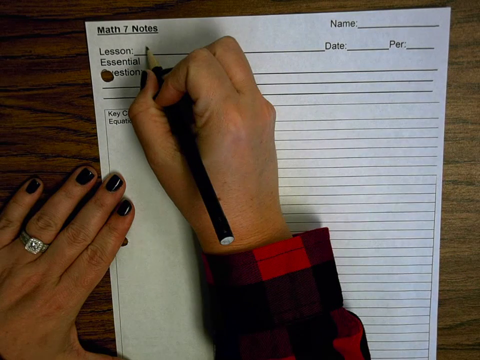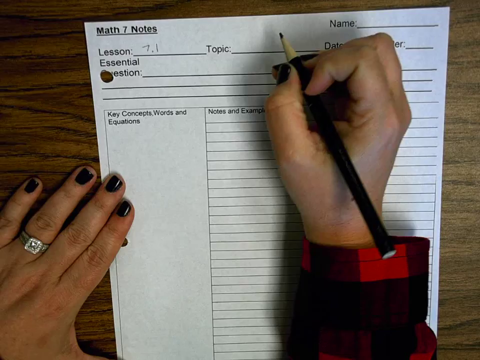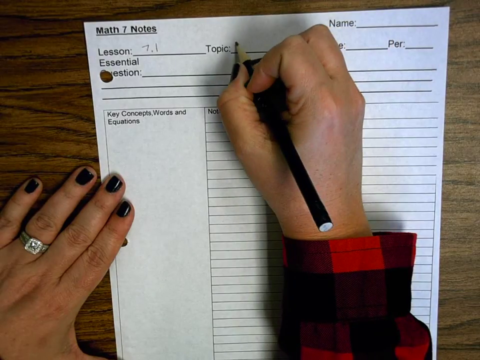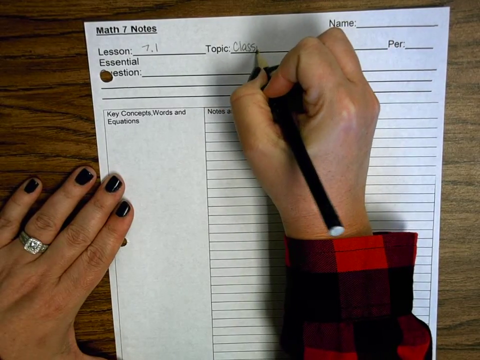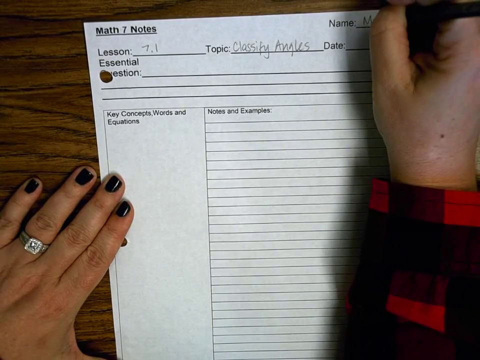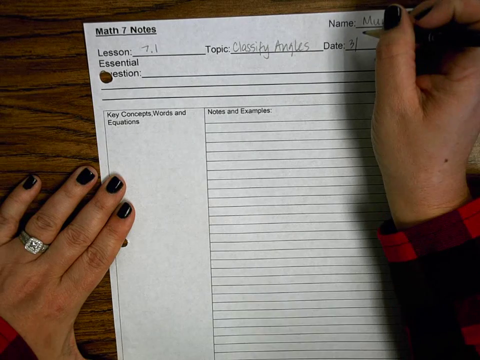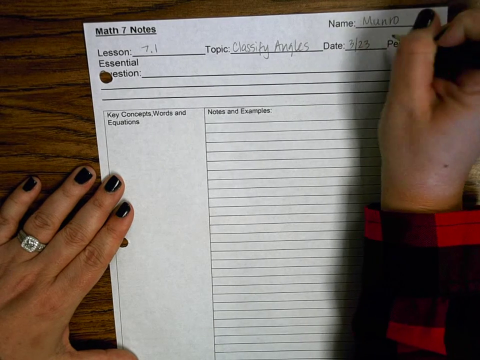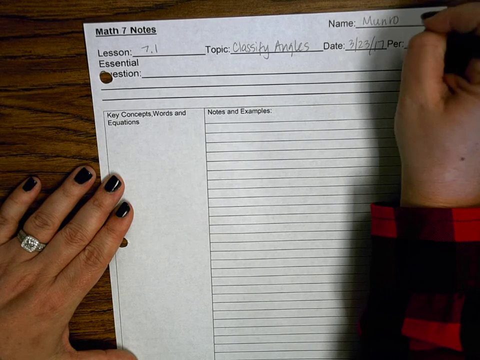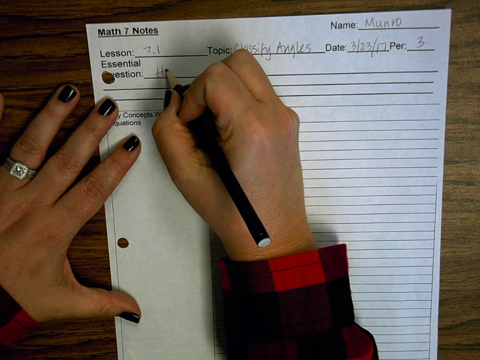Okay, our lesson is actually 7.1 now, and the topic is classify angles. Make sure you put your name. Today's the 23rd. This is period 3, our favorite third period class. The essential question is, how do we classify angles?